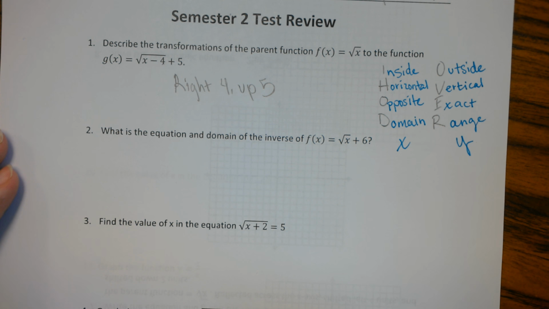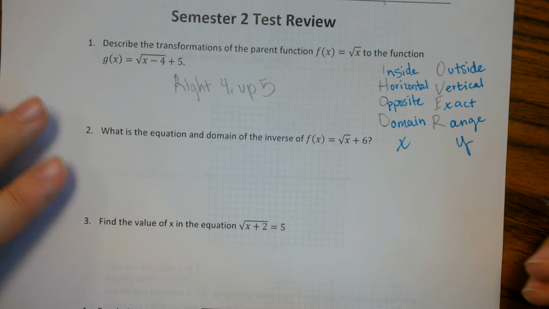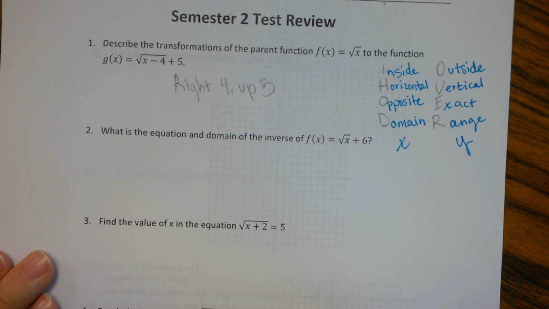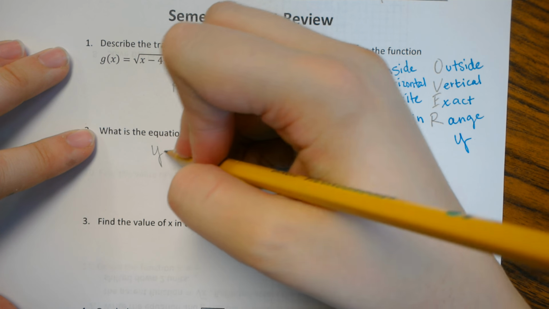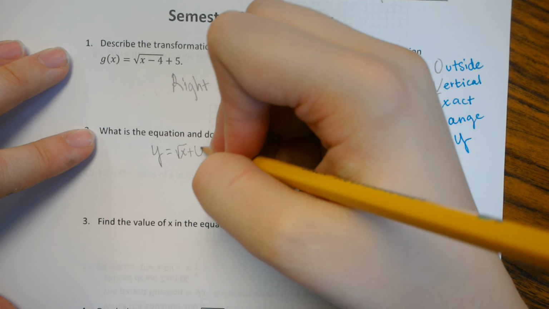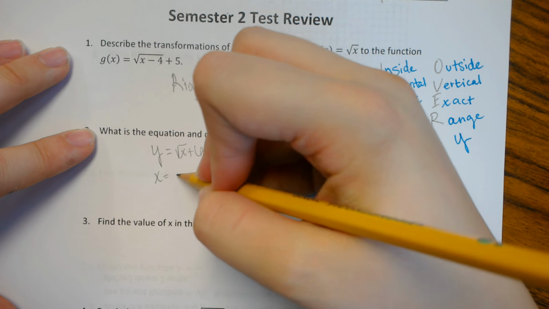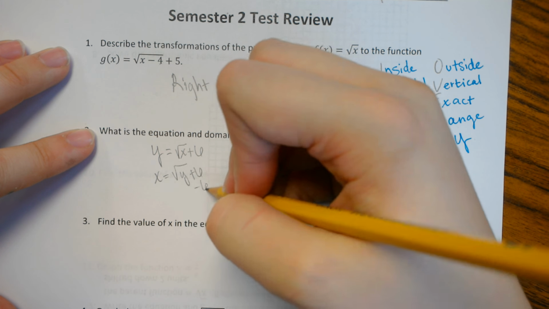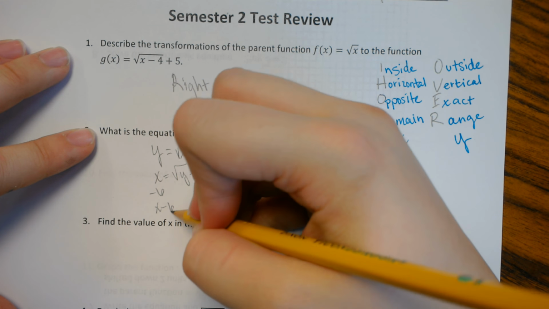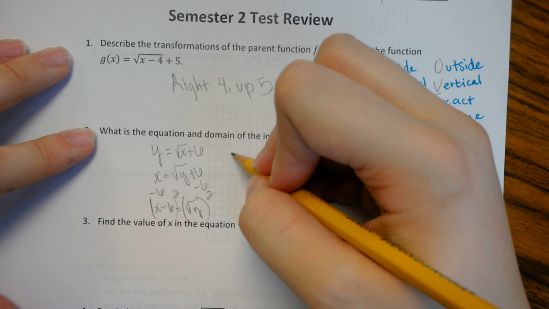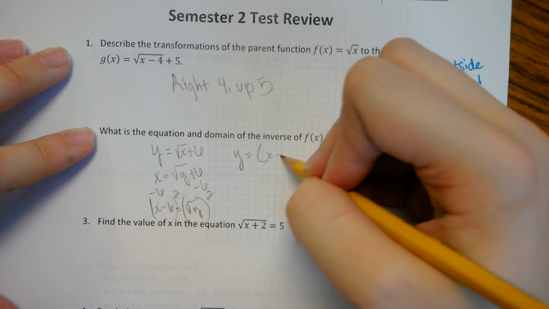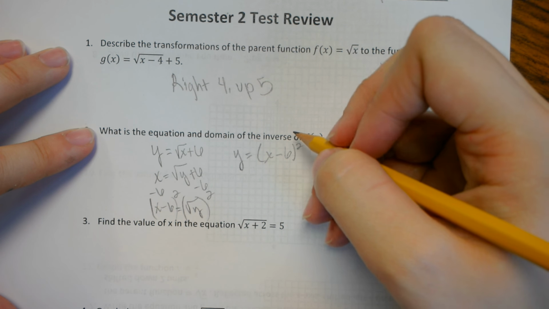So number 2 is asking us to write the equation and the domain of the inverse of the function f of x equals the square root of x plus 6. So I can either switch x and y and solve for y. I get y is equal to x minus 6 squared.